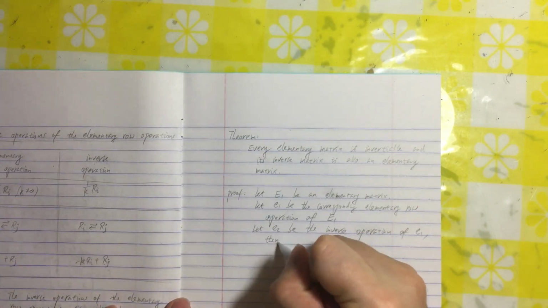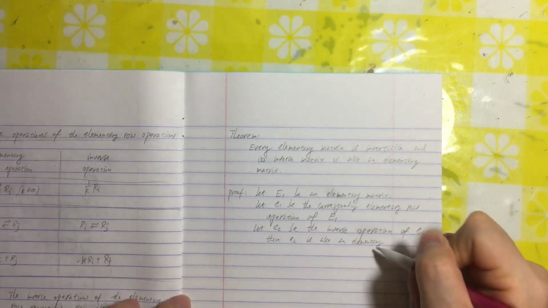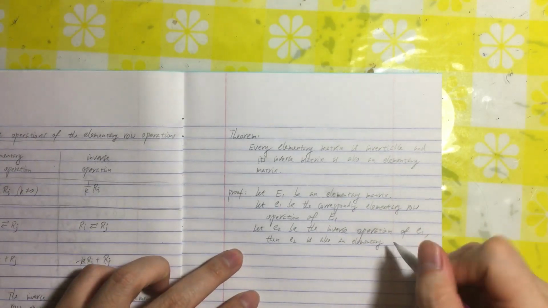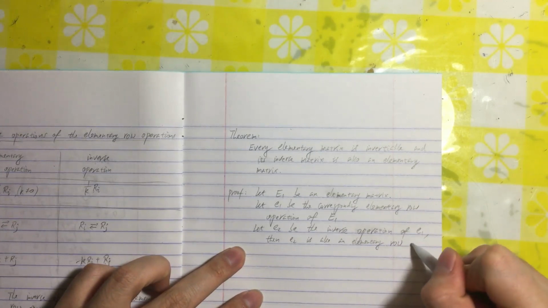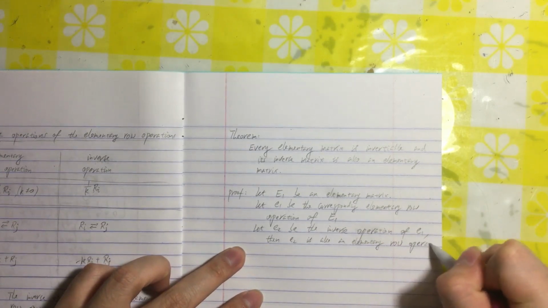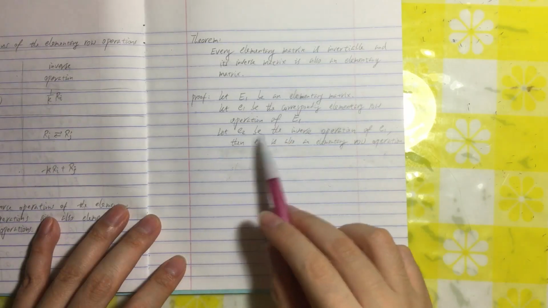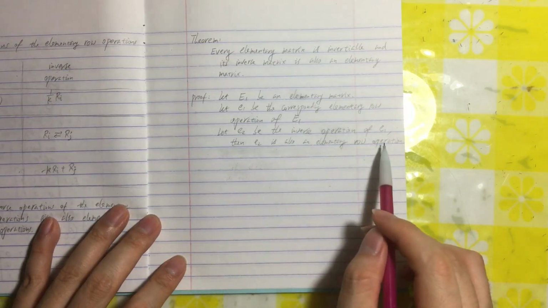Let lowercase e2 be the inverse operation of e1. Then we know that e2 is also an elementary row operation.